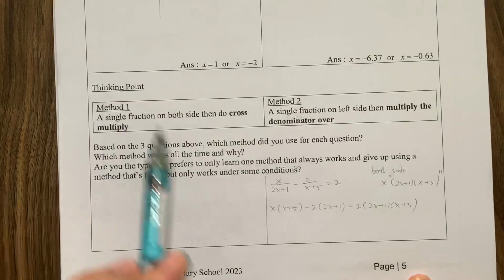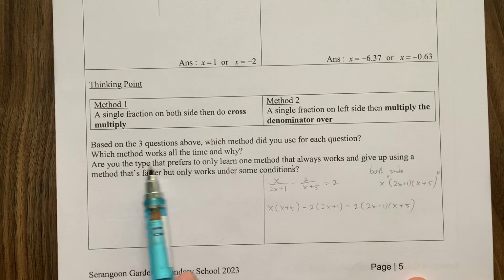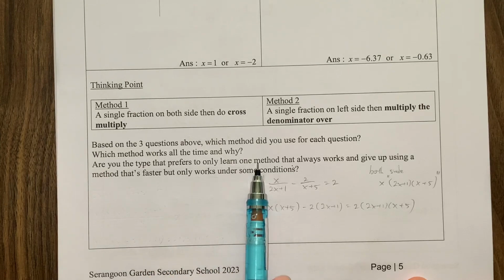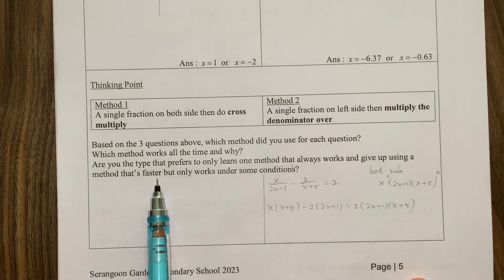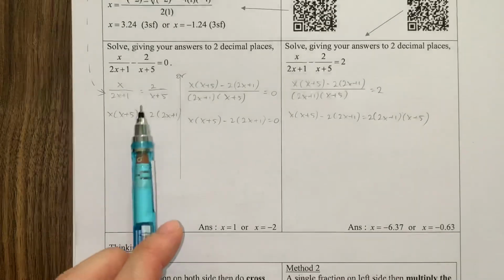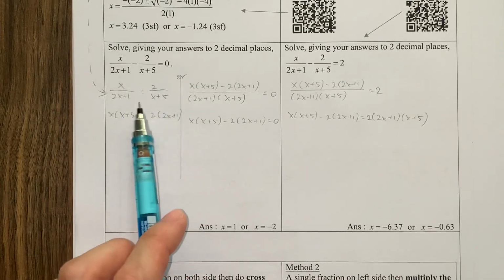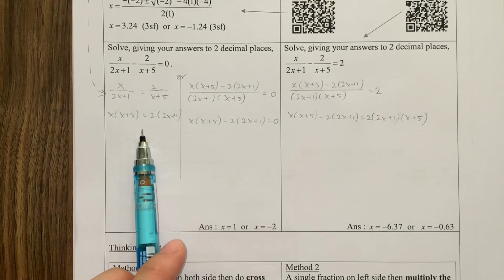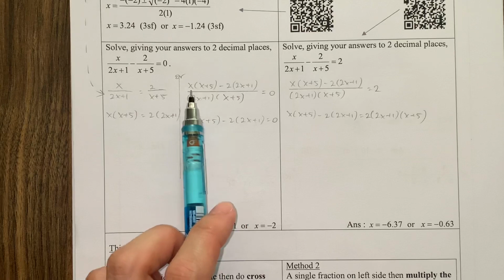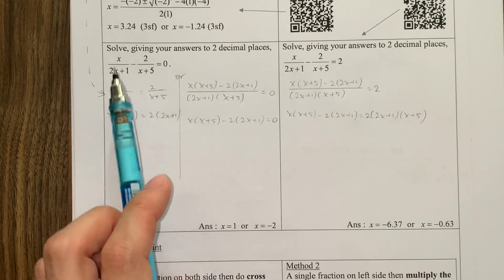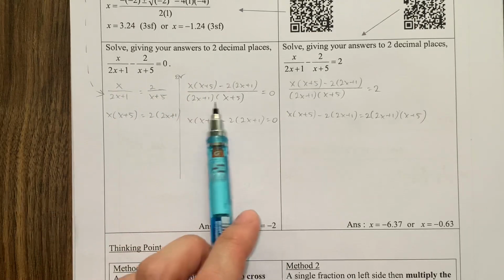The philosophy here we're talking about is, are you the type that prefers to learn only one method that always works and give up using a method that's faster? This trick of moving this over and then cross multiplying is clearly faster, but doesn't always work. Whereas this method of always combining the fractions and then cross multiplying over will always work.